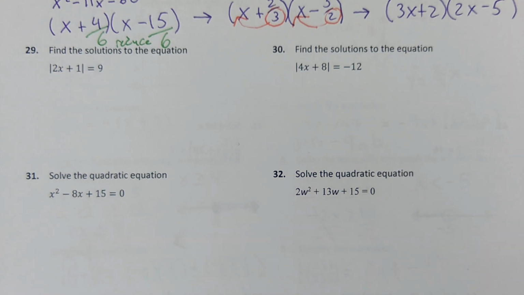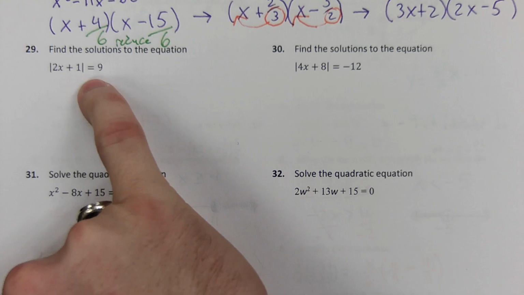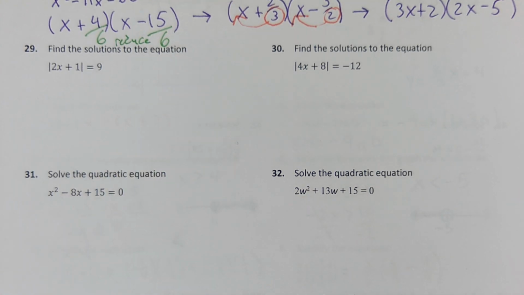And since absolute value is going to talk about a distance from something, every value that comes out of these bars will end up being positive because there's no such thing as a negative distance. So what we're saying is 2x plus 1 could be a positive number, and we want that to be 9. But it could be a negative number. We would still need that absolute value to equal 9, though.